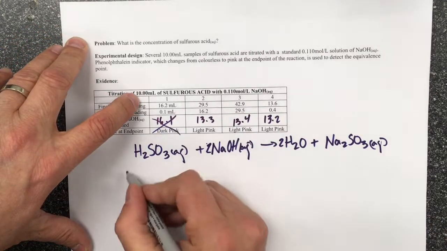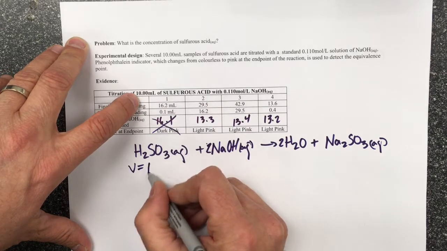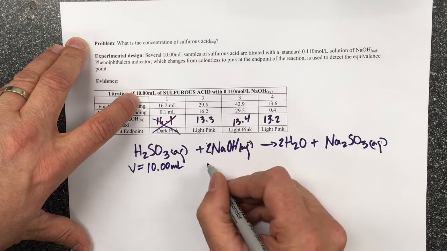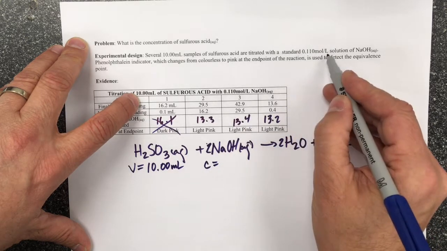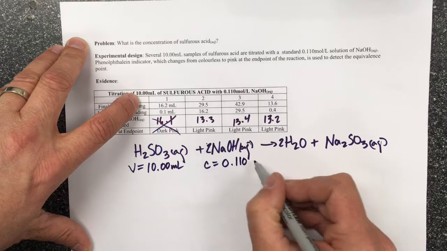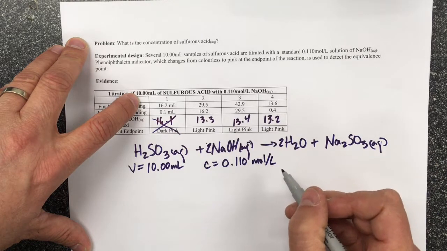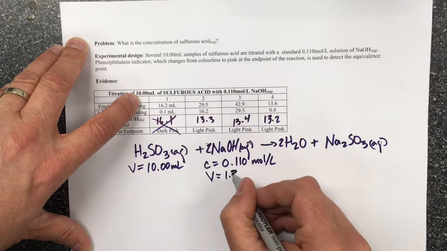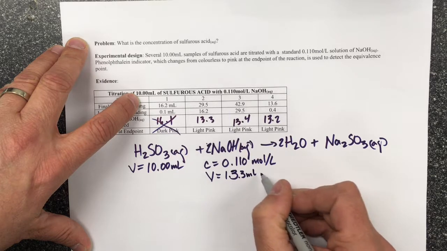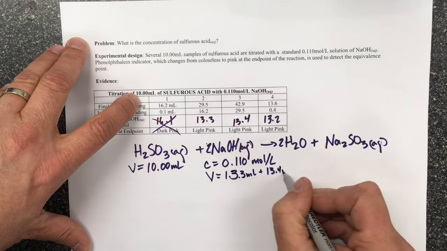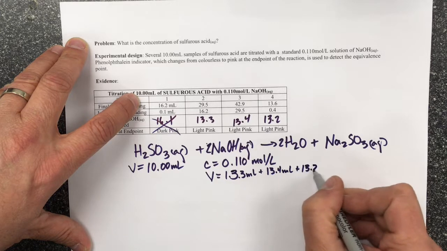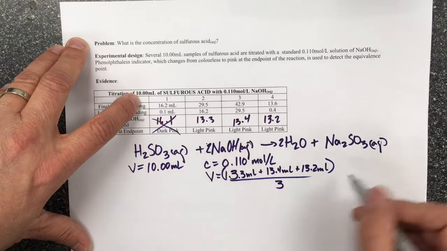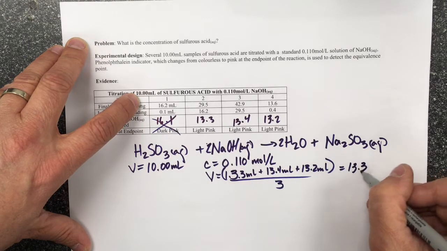We know we have 10 milliliters, so the volume of sulfurous acid is 10.00 milliliters, and the sodium hydroxide has a concentration of 0.110 mole per liter. The volume of sodium hydroxide, though, is 13.3 milliliters plus 13.4 milliliters plus 13.2 milliliters, and we need to divide those all by 3. This is going to give us, in our calculator, 13.3 milliliters.